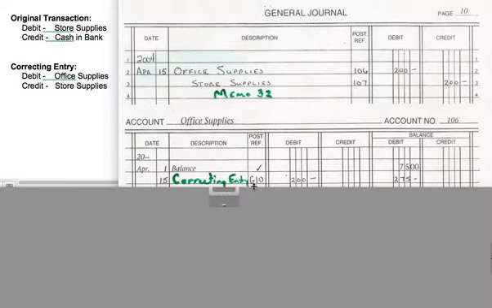Then under post reference, you put G10 for general journal, page 10. Office supplies in our correcting entry in the general journal was a debit of $200, so we record $200 in the debit column. We have a debit and a debit, so we take $75 plus $200, and that gives us a new balance of $275. Then we take the account number 106 and we record that in the post reference column of the general journal.